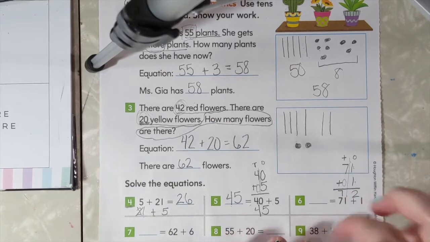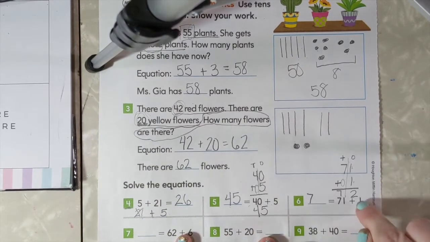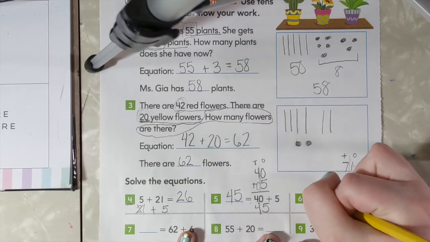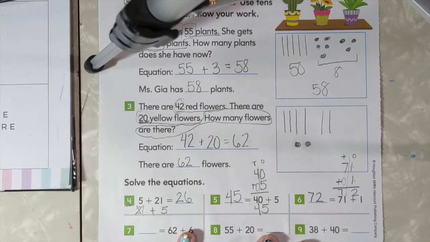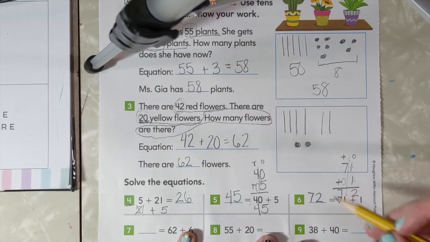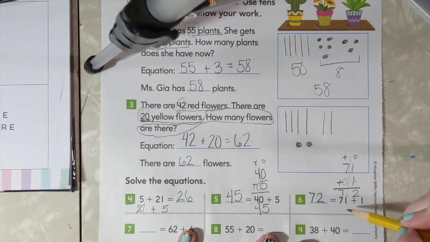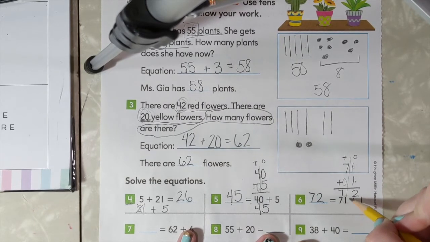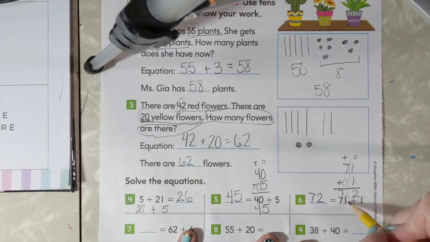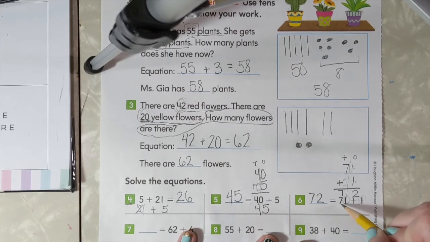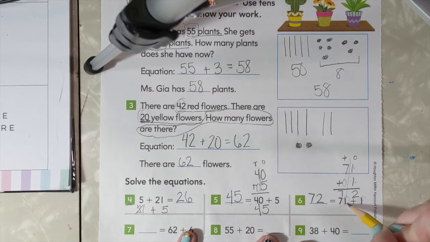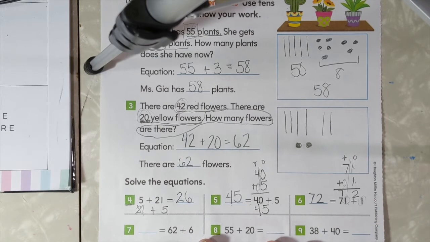So in the 10 spot, we have 7 groups of 10, and in our 1 spot, we have 2 1s. Another way you can look at this one is you can just add the 1s. I know that 1 plus 1 equals 2. So I have 7, 1, 2, 72.